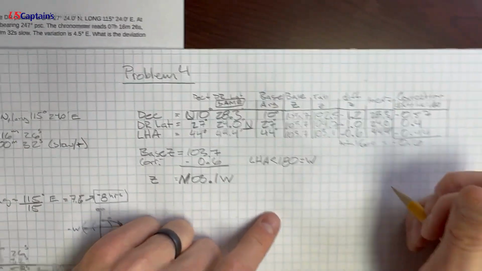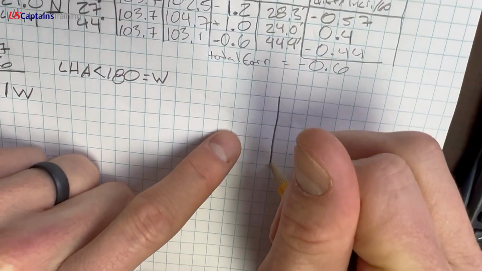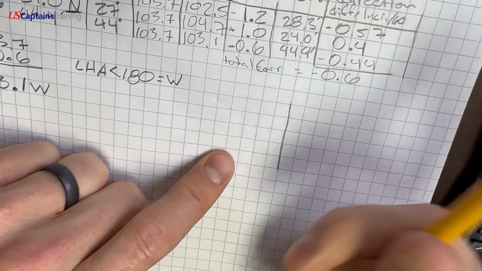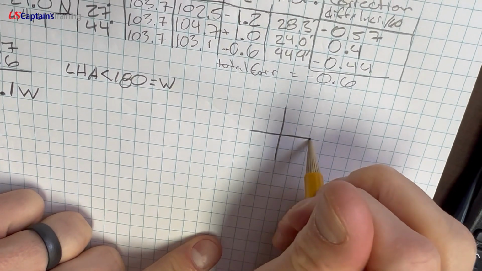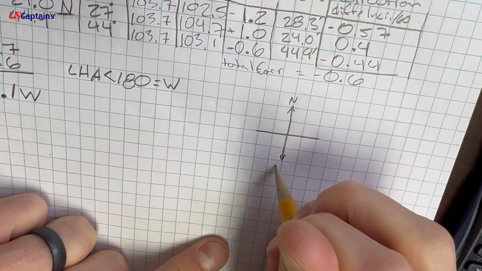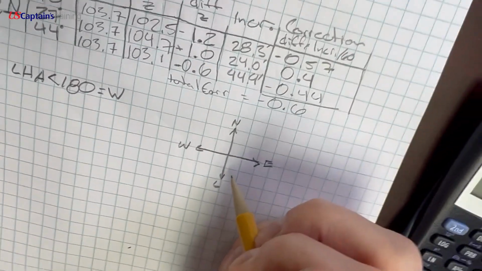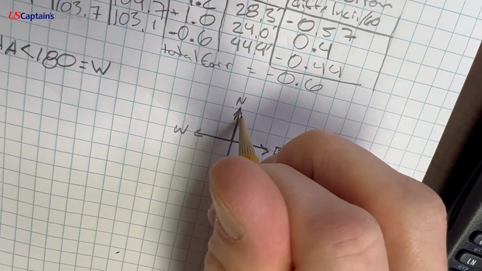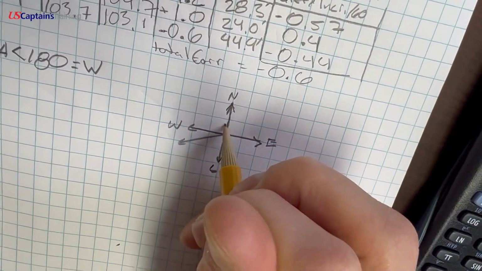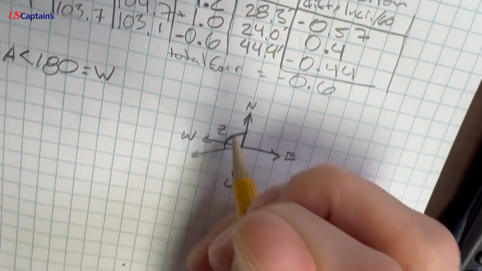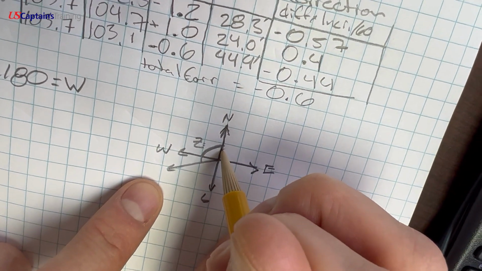So let's figure this out. Let's just draw it out. Here we go. So north, south, east, west. So we're north this way, and then we're west. So we're going over here 103.1 degrees. So we end up somewhere down here. So this is our Z. But we need to find our angle from north, or ZN.